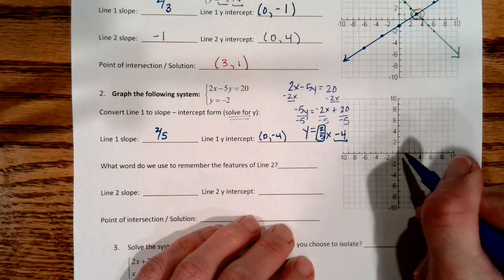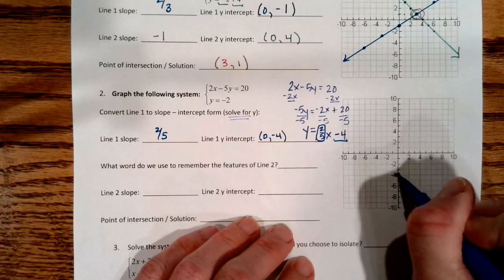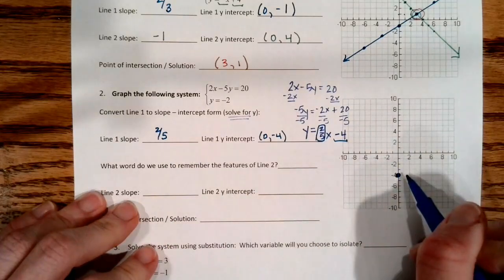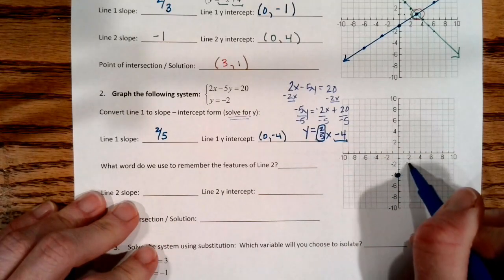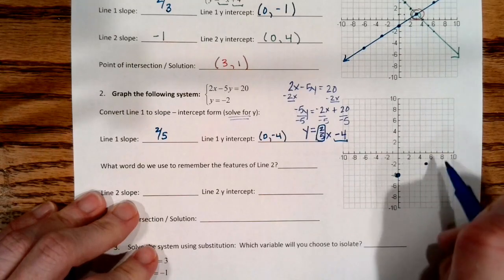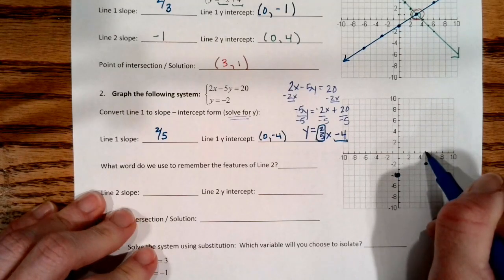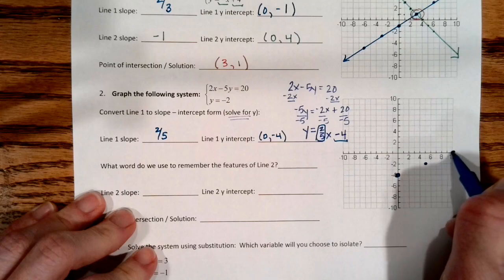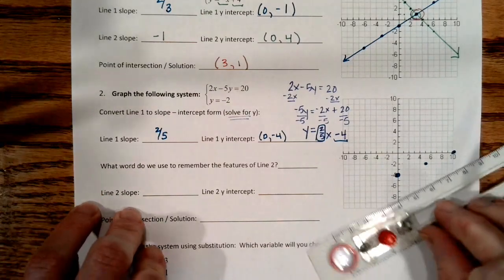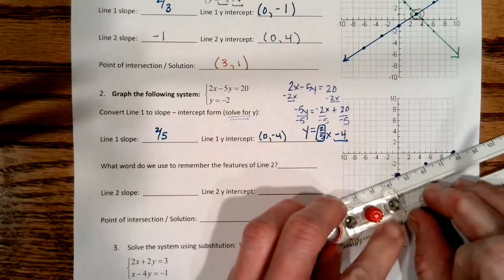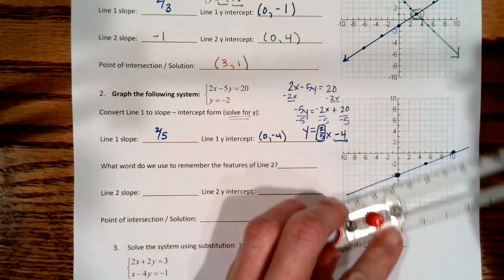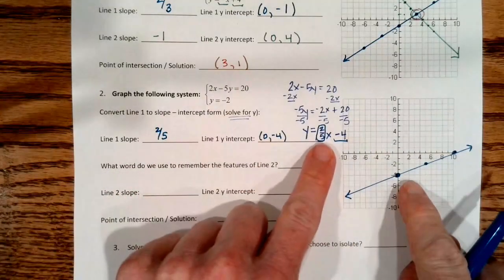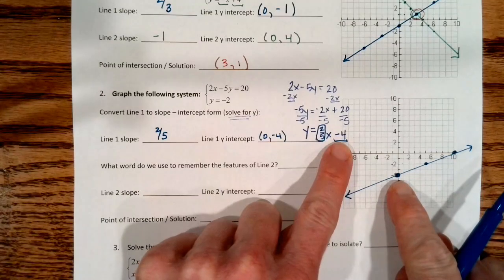All right, so I start by graphing my y-intercept over 0, down 4. My next integer coordinate is 2/5 away. So rise 2, run 1, 2, 3, 4, 5. Rise 2, run 5 away. So I'll go ahead and take my straight edge and graph those integer coordinates. That's my first line. A positive slope of 2/5, a negative y-intercept of -4.